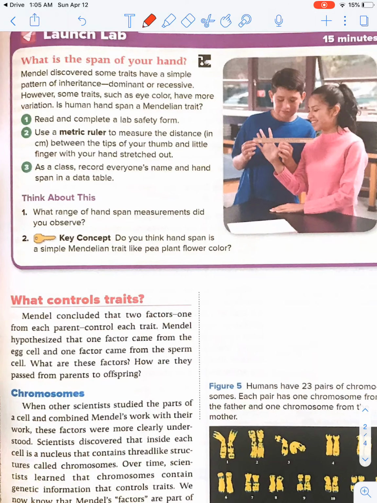The questions here say, what range of hand span measurements did you observe? So remember, a range is the difference between the greatest and the least. So you'll look at the greatest minus the least. And then number 2, do you think hand span is a simple Mendelian trait like pea plant flower color? So I just want to think through this with you. I don't expect you to write these answers down anywhere, but it's something interesting to think about.